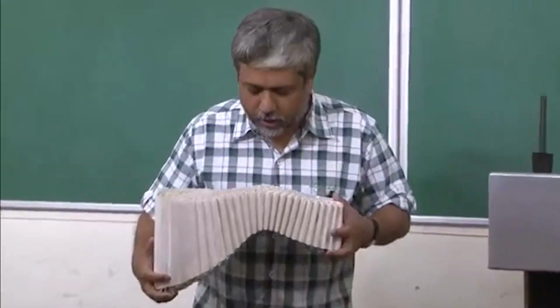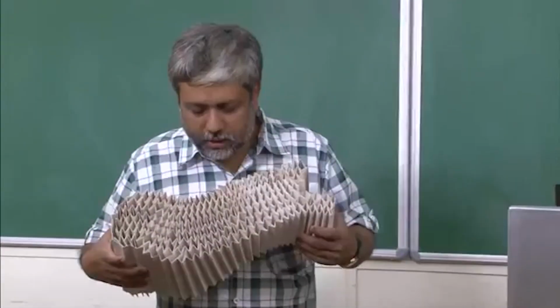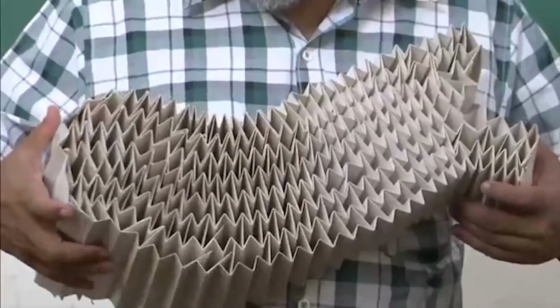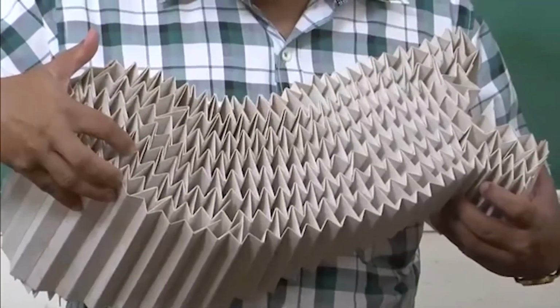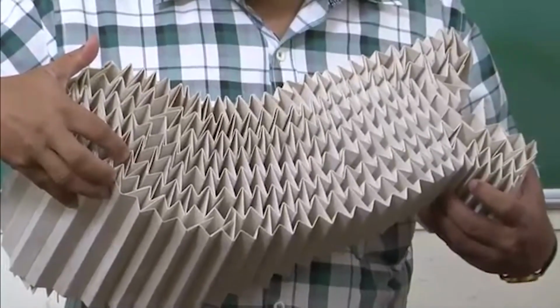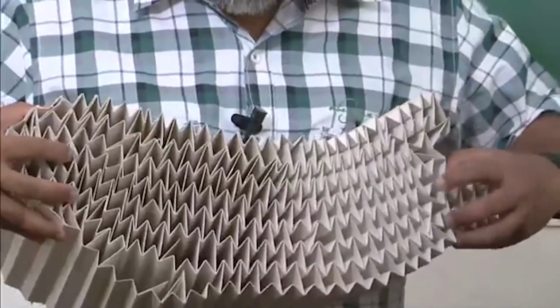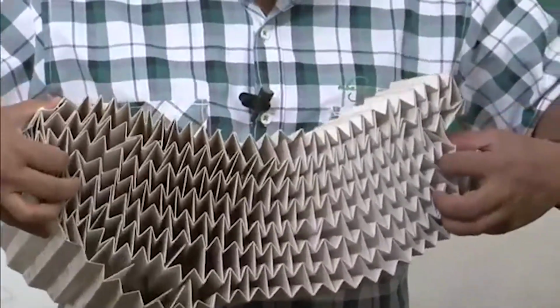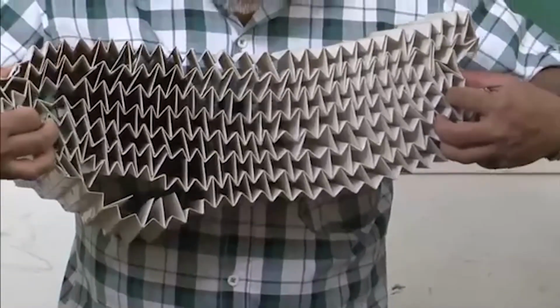Now, this is a kind of re-entrant honeycomb structure. This is an auxetic structure. So, in this auxetic structure, if you look at it, each of the honeycombs, instead of a honeycomb with a positive angle, they are having a negative angle, each one of them. And what happens in such a case? Suppose now I am trying to expand the material. So, I am expanding it in this direction.